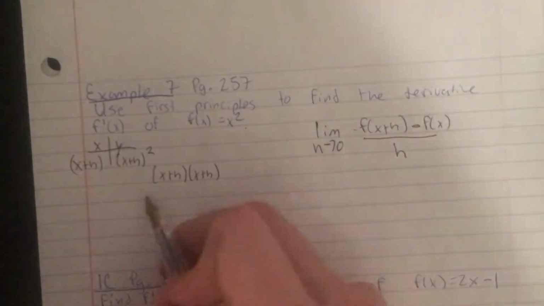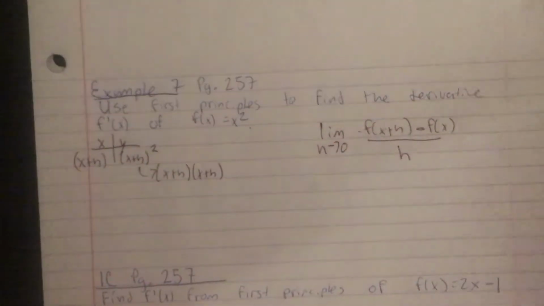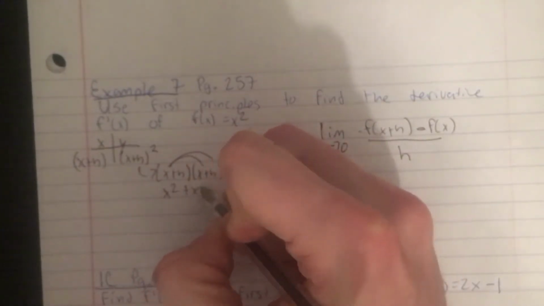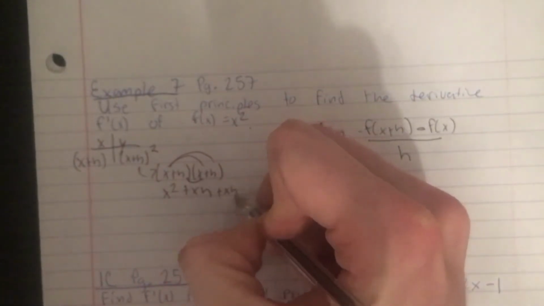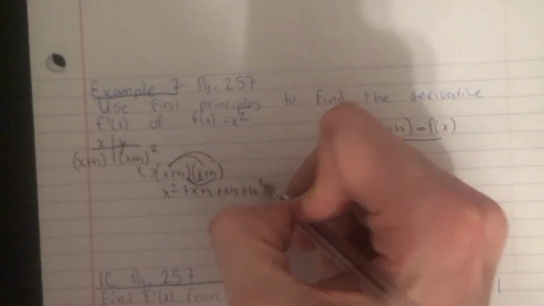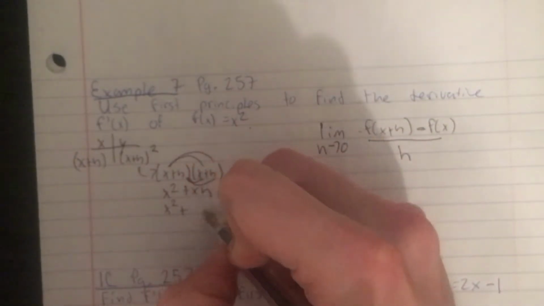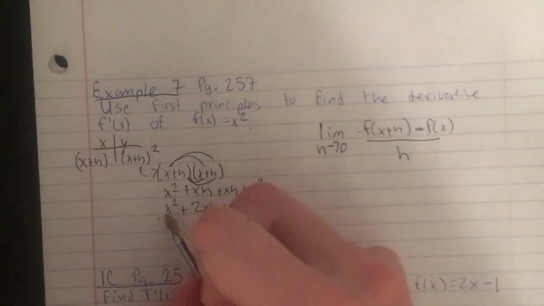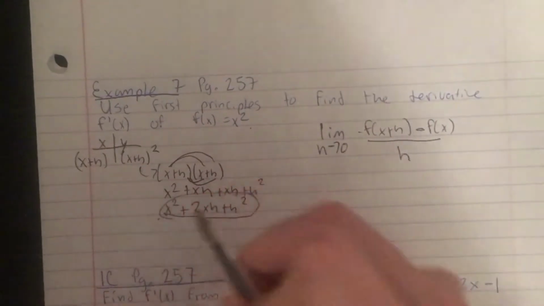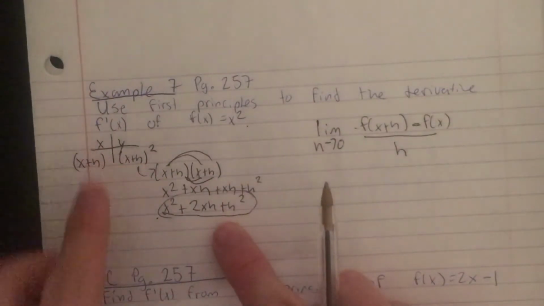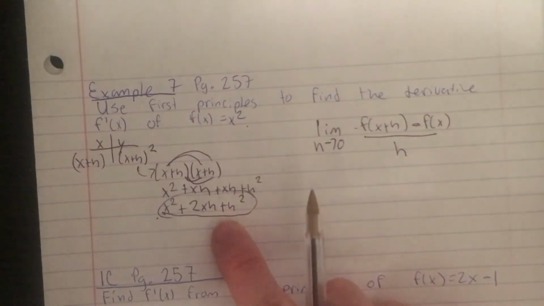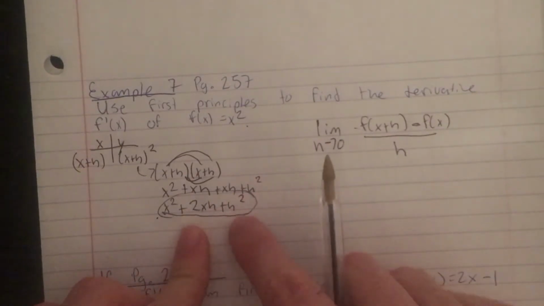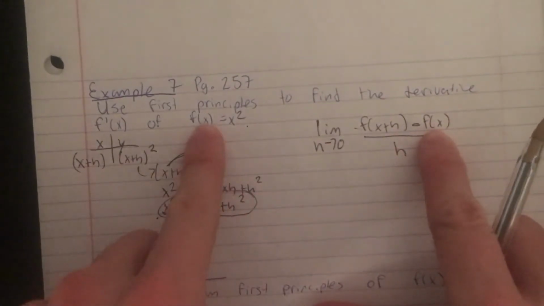So if I do x plus h times x plus h, we get x times x, which is x squared, plus xh, plus xh, plus h squared. So that's x squared plus 2xh plus h squared. Now, this is what we get if we evaluate f of x plus h. We don't have an actual point to plug in here, and f of x is just x squared.